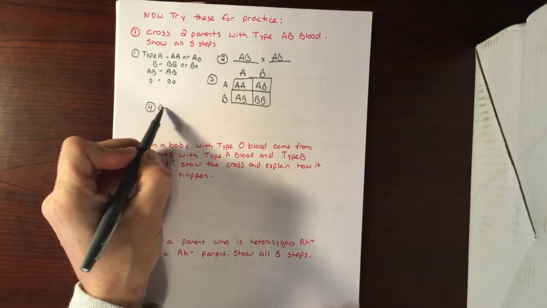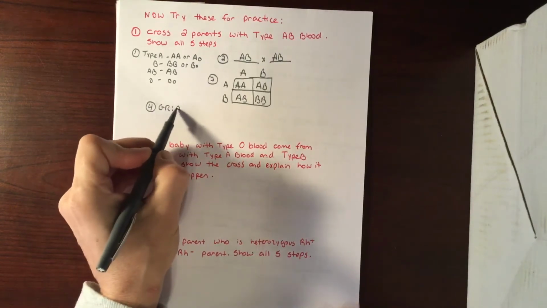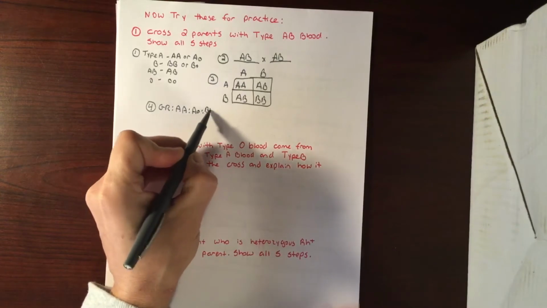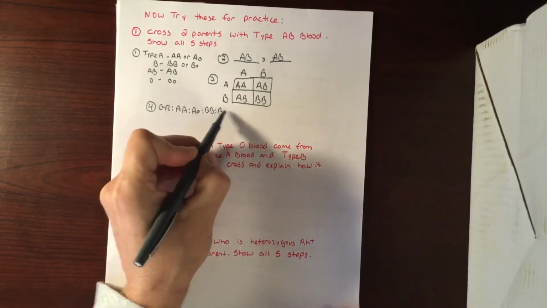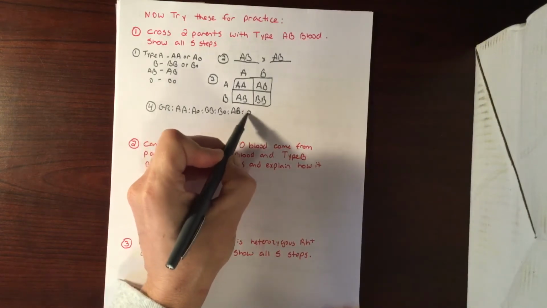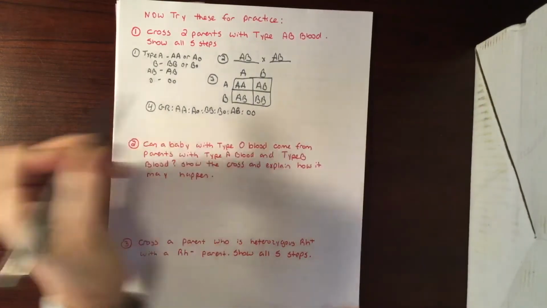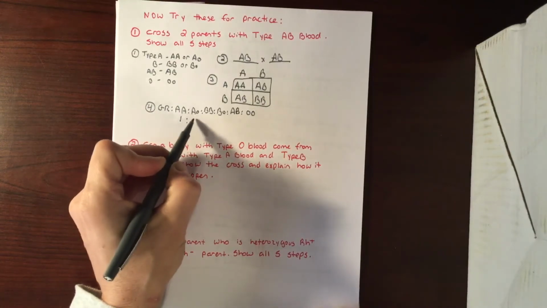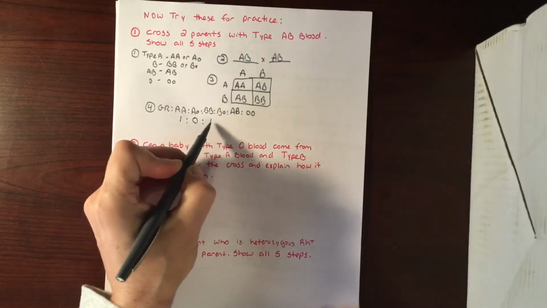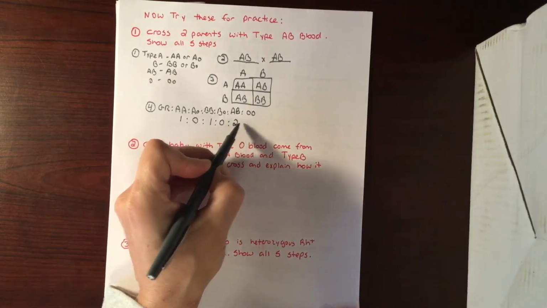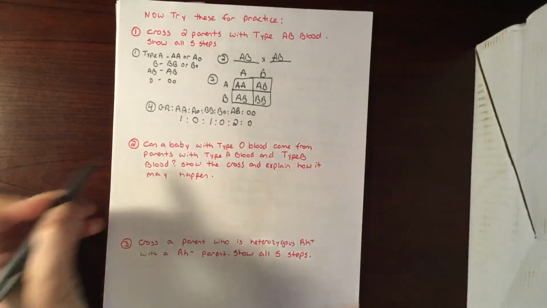Genotypic ratio. So write them all out from the key. AA, AO, BB, BO, AB, and O. So if I go through, I have 1 that is big A, I have 0 that are AO, I have 1 that is big B, 0 that are BO, I have 2 that are AB, and 0 that are O.